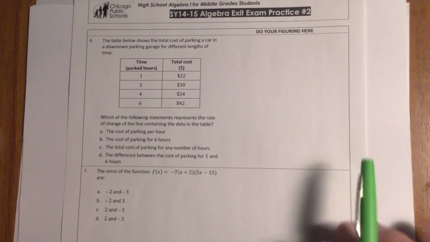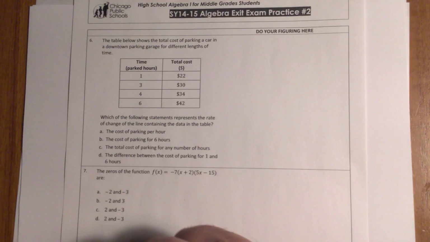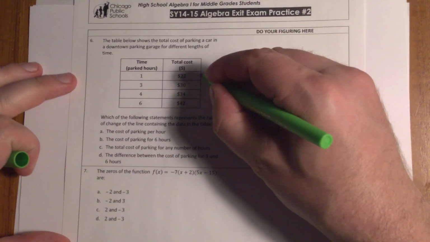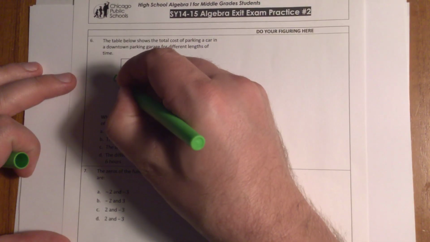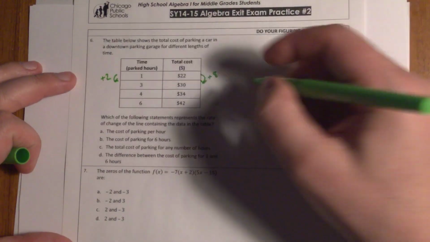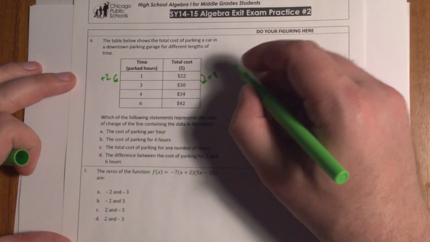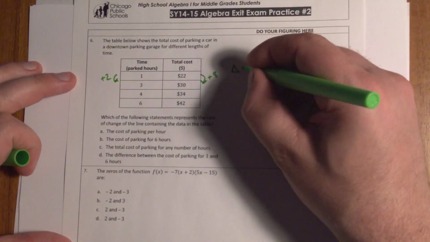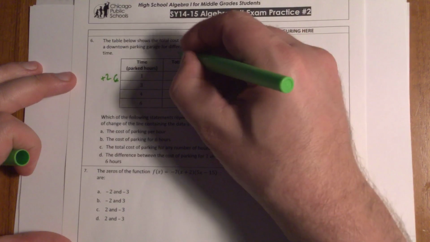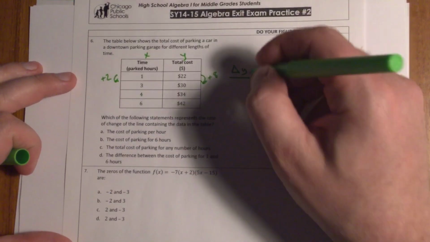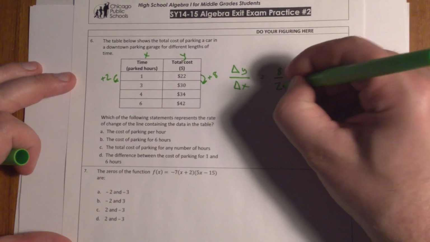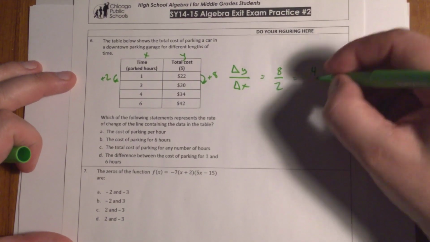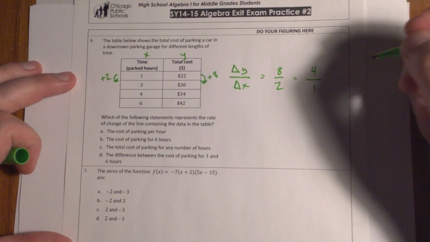When I think of rate of change, I'm thinking of the slope of the line containing the data in the table. So from here to here, it goes up $8, and this goes up 2 hours. So the change in cost, if this is y and that's x, or the change in y over the change in x, is 8 divided by 2, that's 4 to 1 if I simplified it.